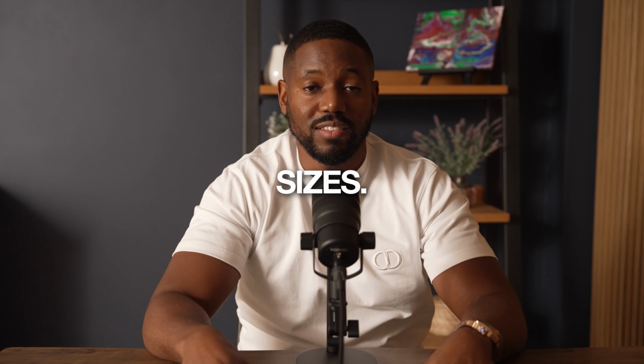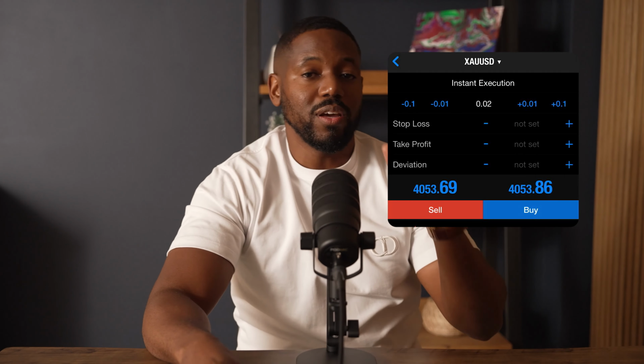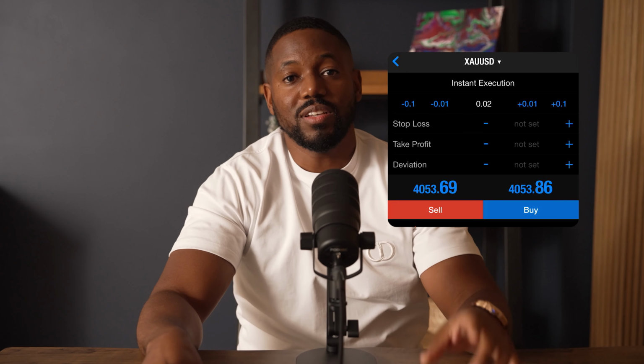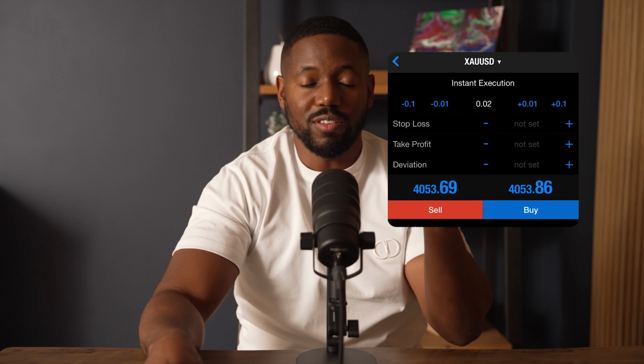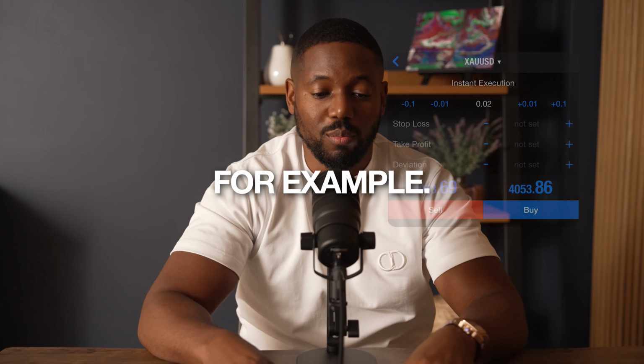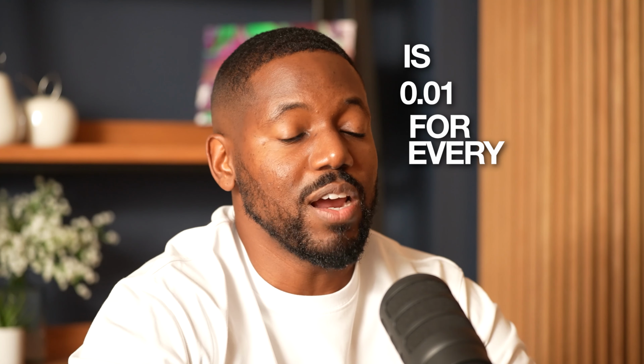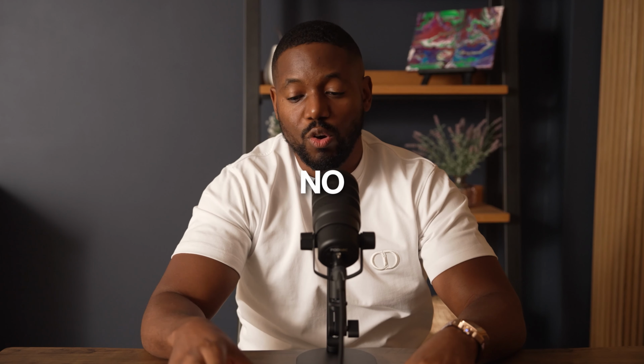And this actually brings me on to the last topic, which is lot sizes. I mentioned 0.6, 0.2. Now, what does this mean? On your MetaTrader, again, you have buy on one side, sell on one side, and you have a number in the middle saying either 0.01 or 0.1, for example. The rule of thumb we use is 0.01 for every £100 in your account. So if you've got £500 in your trading account or $500, you want to use no more than 0.05 per trade.